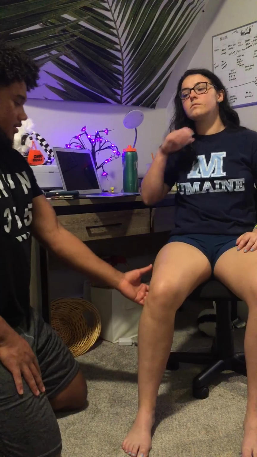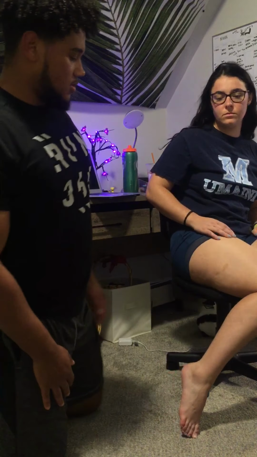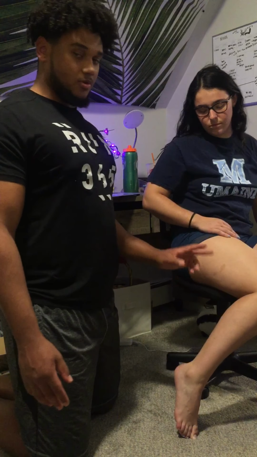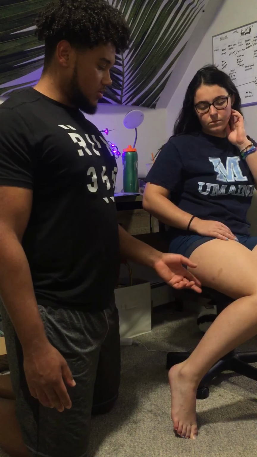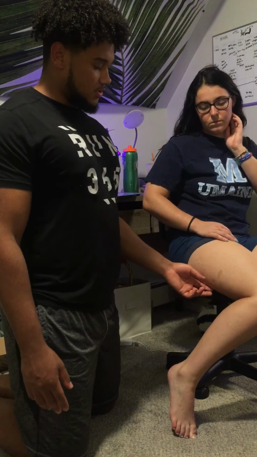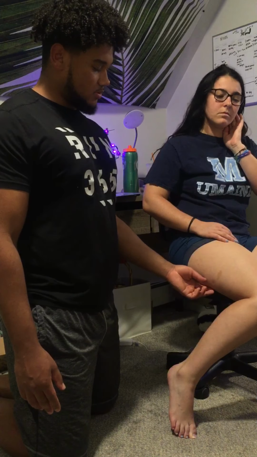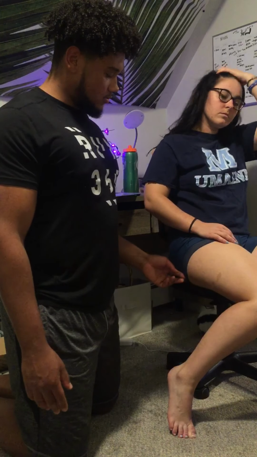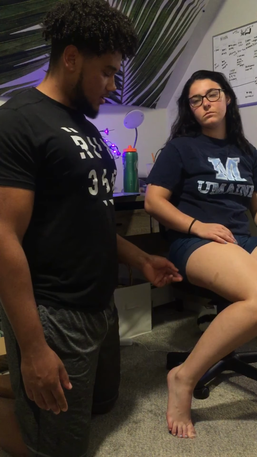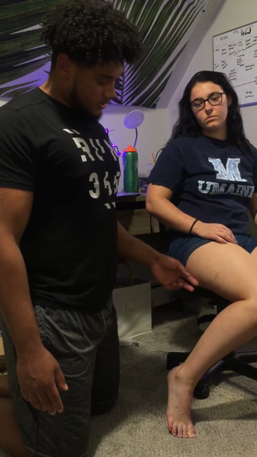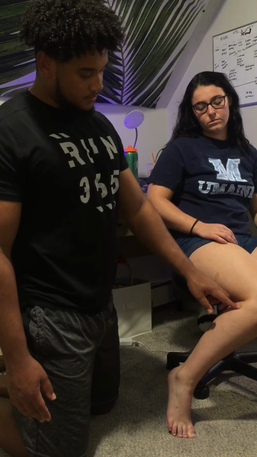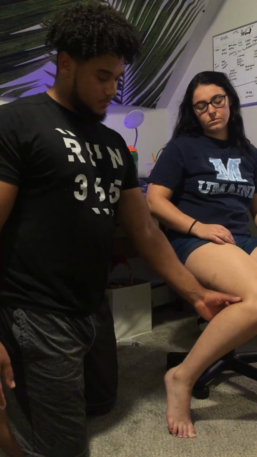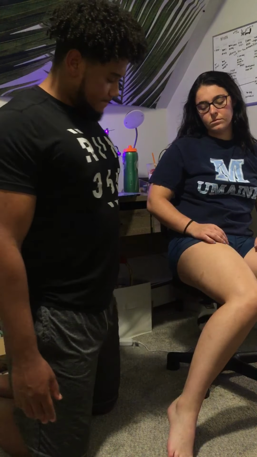Now on the posterior side, the hamstring muscles, there's the biceps femoris, and there are two heads, the long head and the short head. The short head originates on the linea aspera of the femur, and the long head originates on the ischial tuberosity, and those insert into the head of the fibula and the tibial condyle.